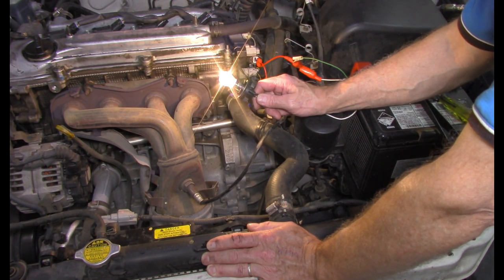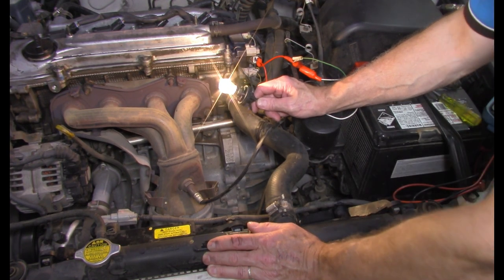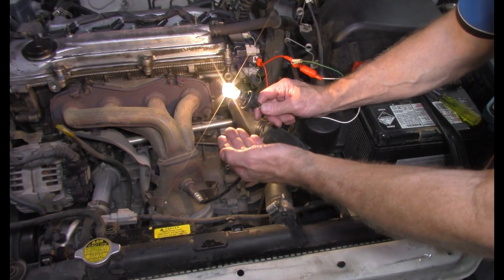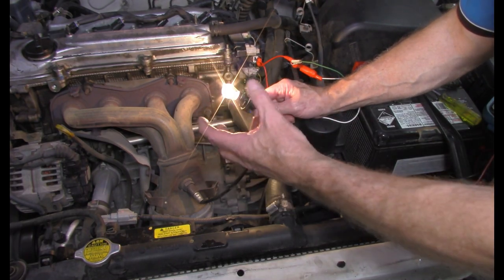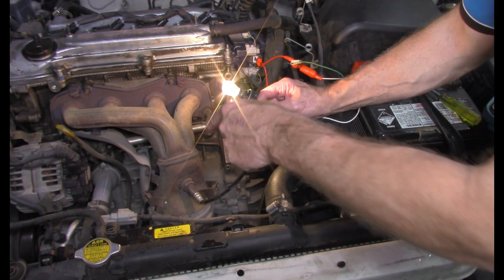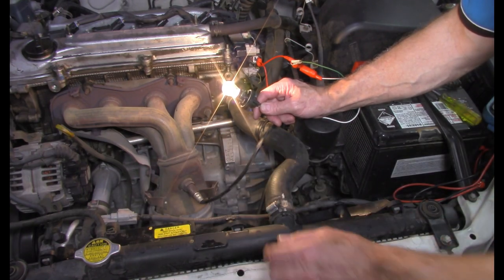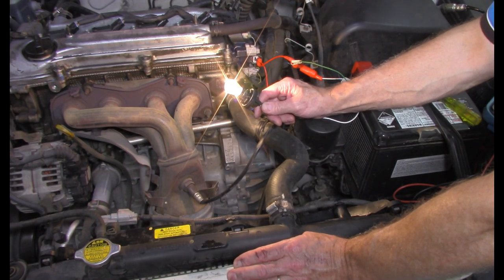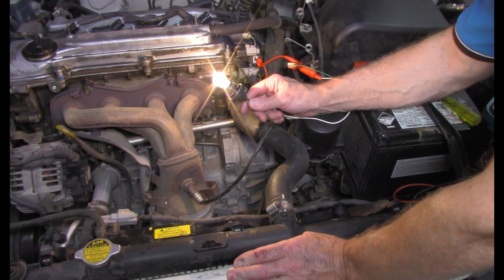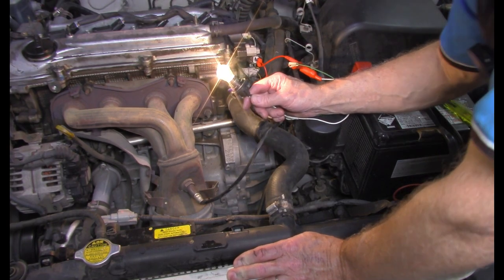Aha, there you go. So if we wait long enough, this will actually dull down as the heater no longer is needed to keep the oxygen sensor nice and warm and toasty. Anyway, that's proof of concept right there. All right, turn her off.